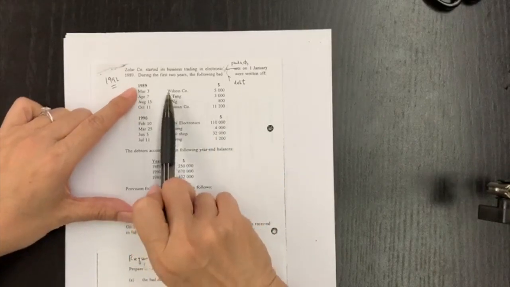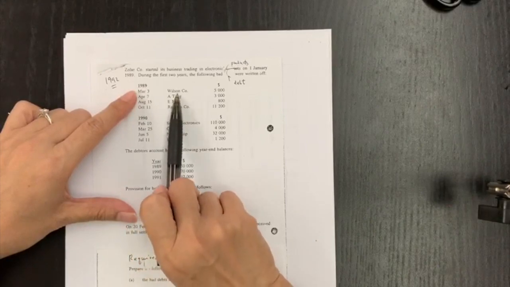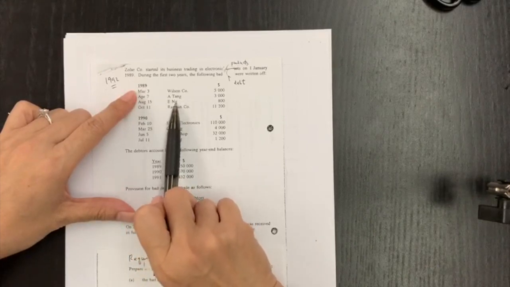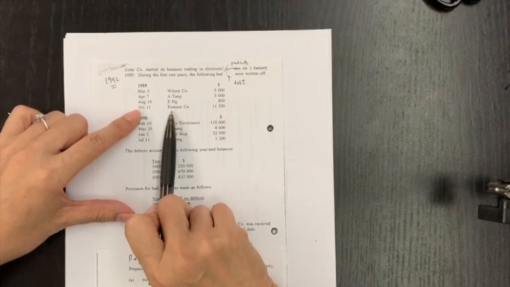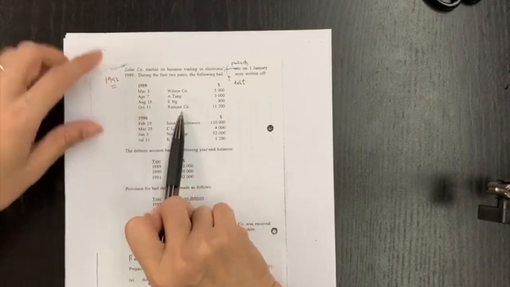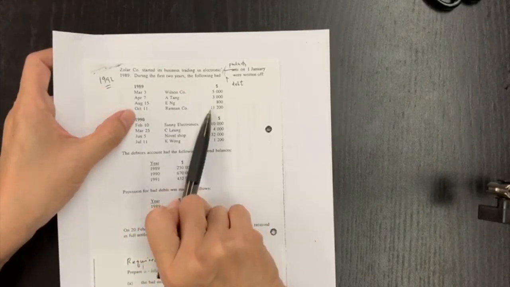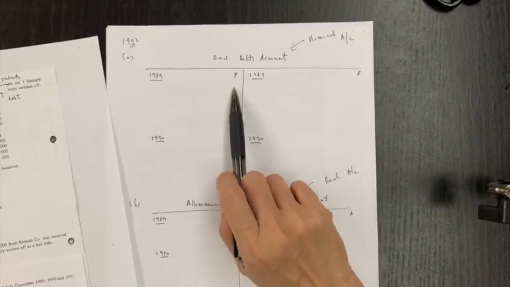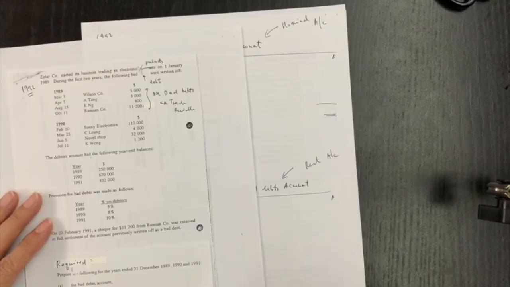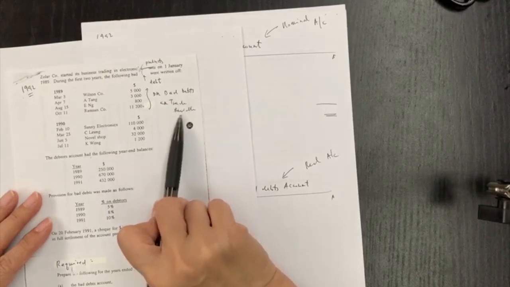Okay, and now I need to follow double entry. And who are these? Wilson, A-Tang, E-Ng, they are all our customers. They are all our debtors, but however, they can't pay us money. So I just do posting, right? So therefore, I put all this on the debit side of the bad debts account here. Okay, and also I have my double entry, debit bad debts and credit trade receivable.